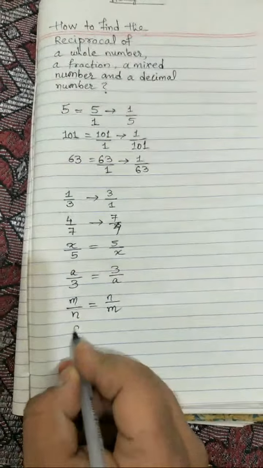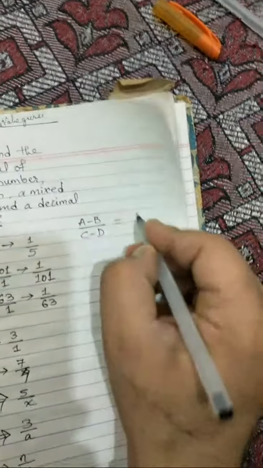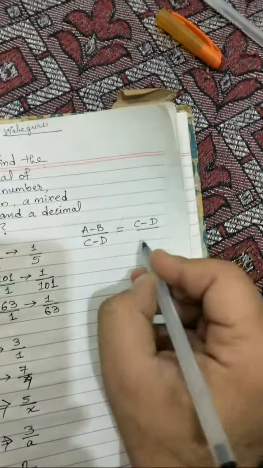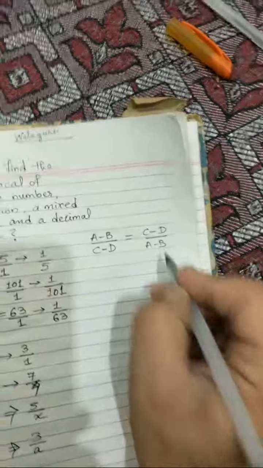Suppose you are asked to make the reciprocal of a minus b by c minus d. The reciprocal of it would be c minus d by a minus b.